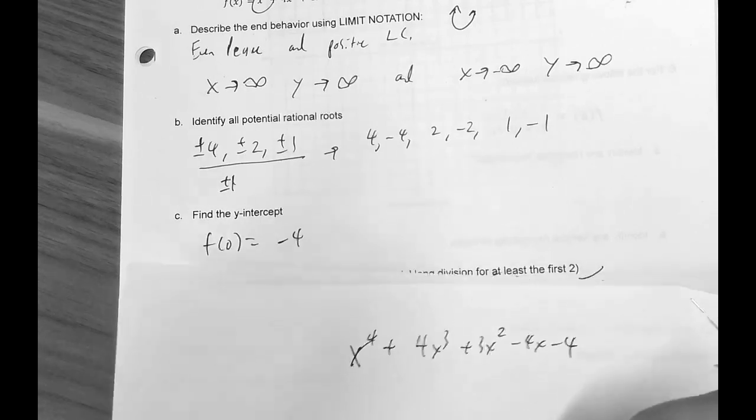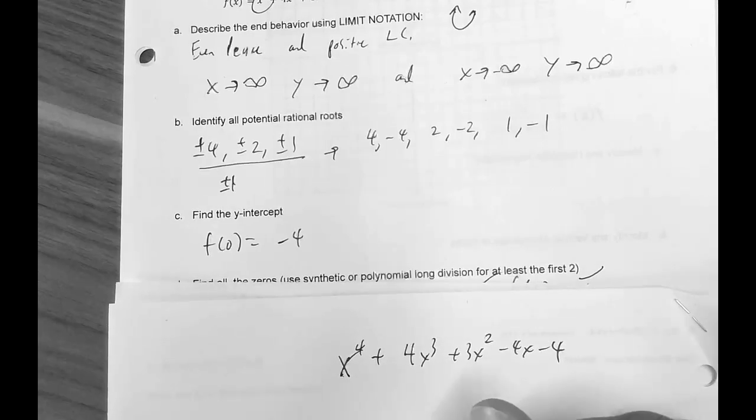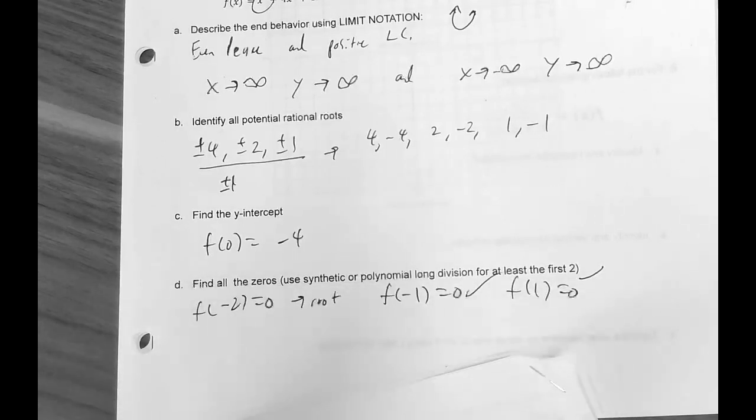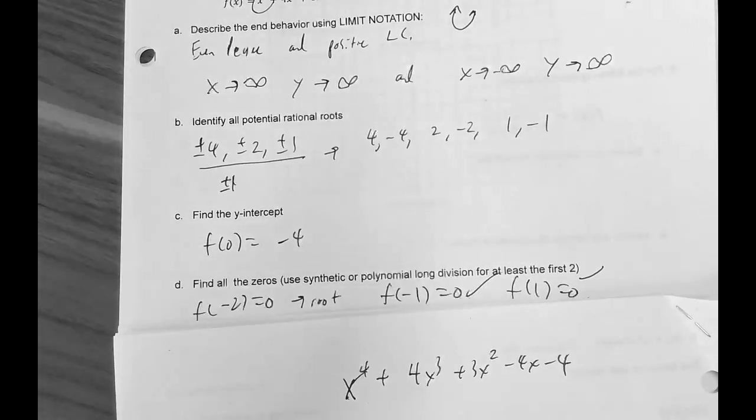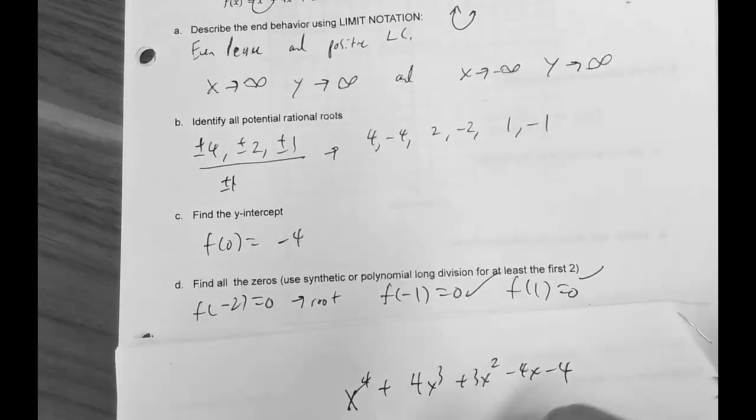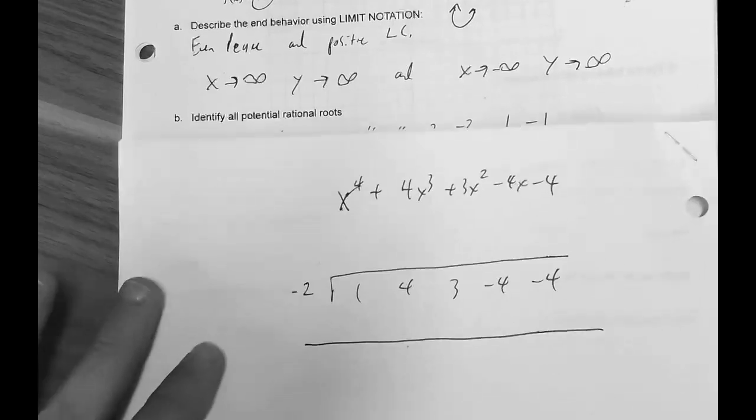We do the synthetic division here: we'd have 1, 4, 3, -4, and -4, and we would divide that all by -2. So -2 goes here, and we'll do our synthetic division.